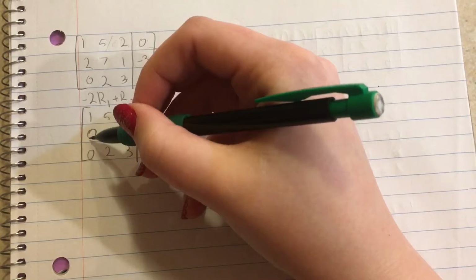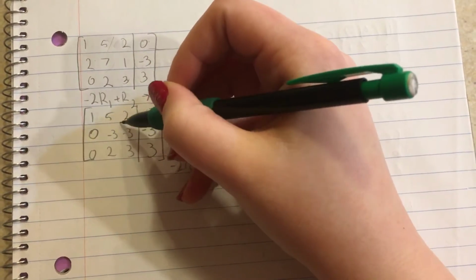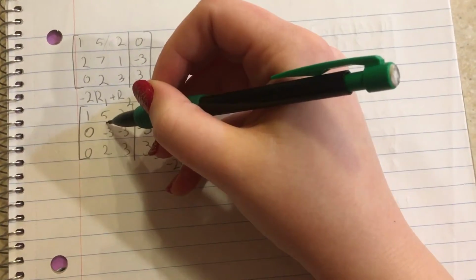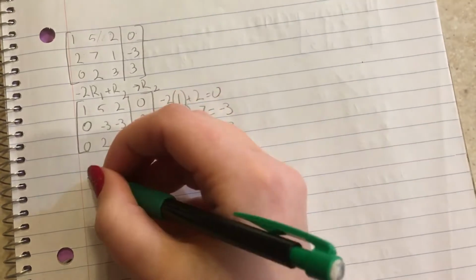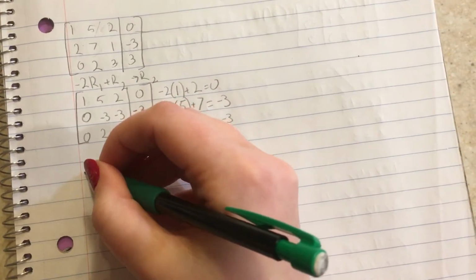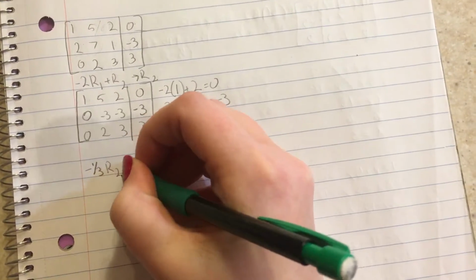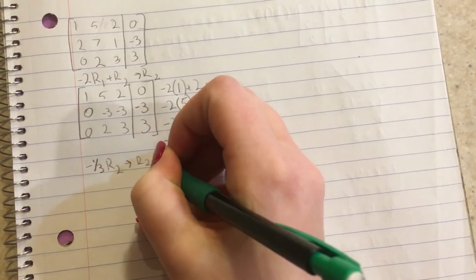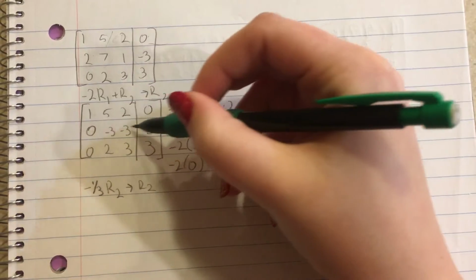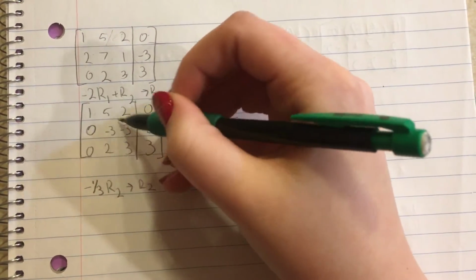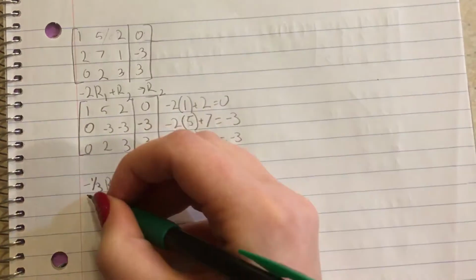So now we need to go down and 1 over to get our next leading 1. And to make that a leading 1, we are going to go -1/3, row 2 into row 2, because we want to manipulate just the second row to make this a 1, not a -1, just +1.